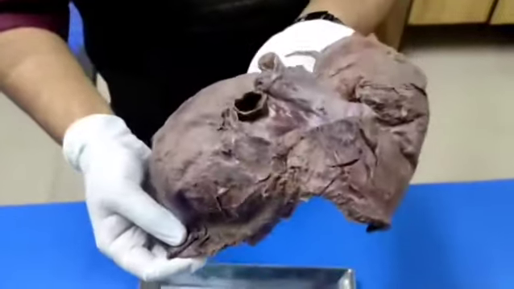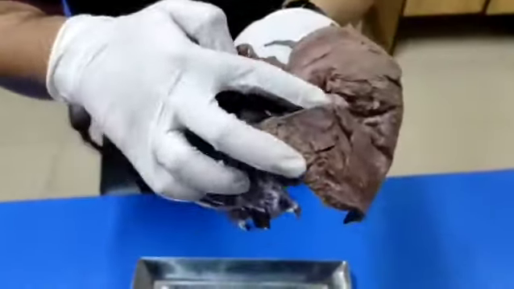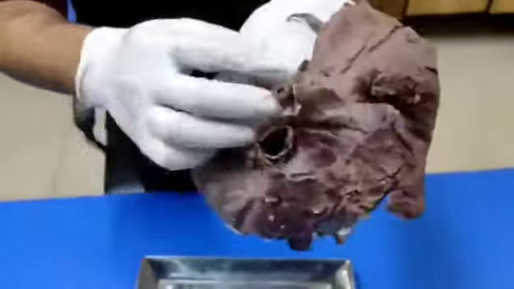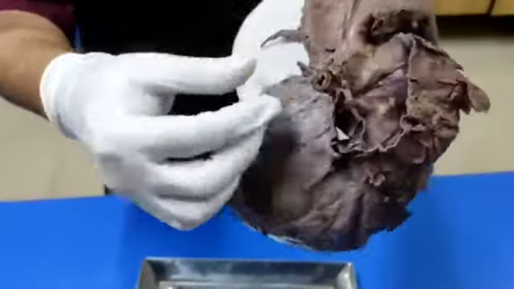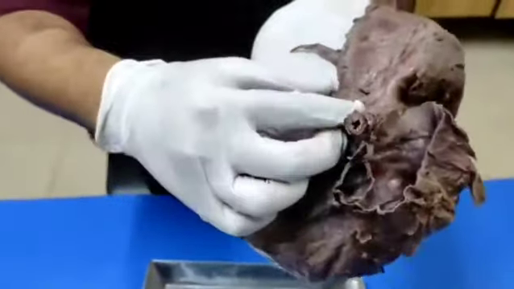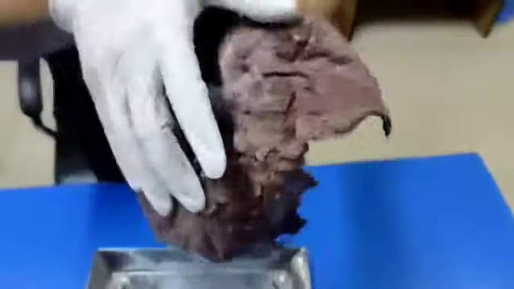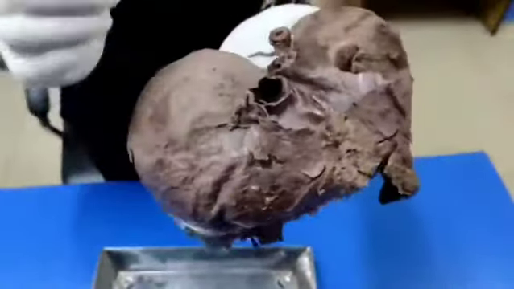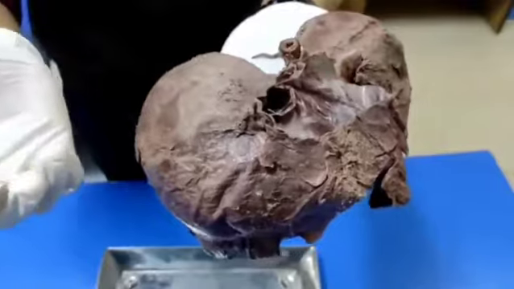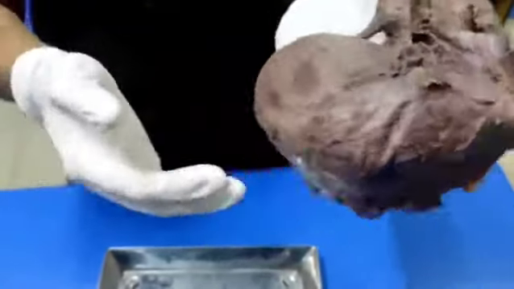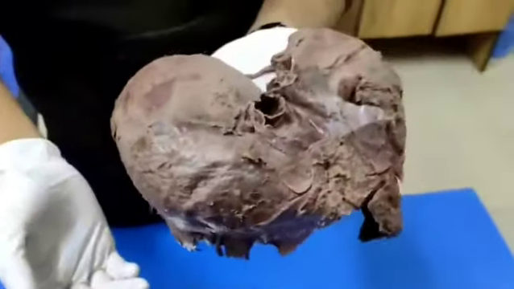Now the development. The central part is developed from the septum transversum. The posterior part between the esophageal opening and the aortic opening is derived from the dorsal mesentery of the esophagus. The dome of the diaphragm is derived from the pleuroperitoneal membrane, and the rest of the peripheral part is derived from the shelf-like projection of the body wall.